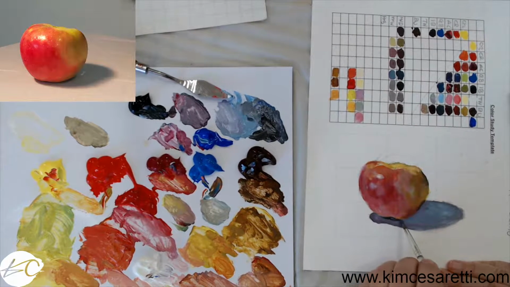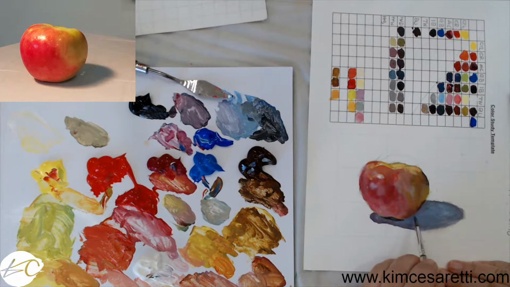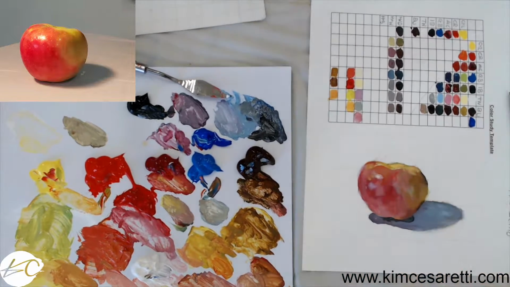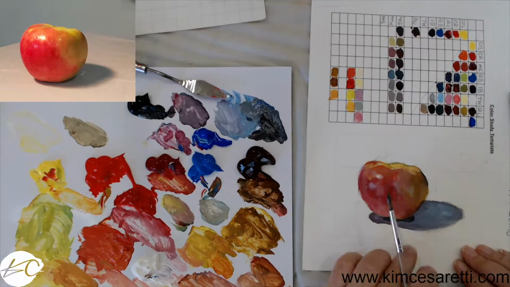Occlusion shadow, and then I think I'm going to be done with the study part here. There we go, then it doesn't look like it's floating.